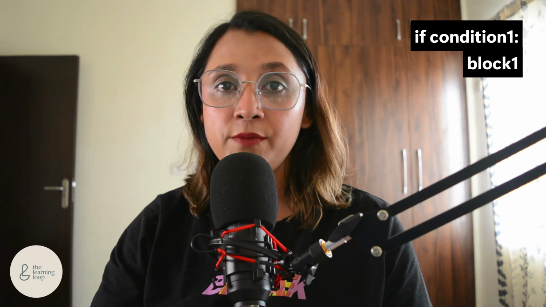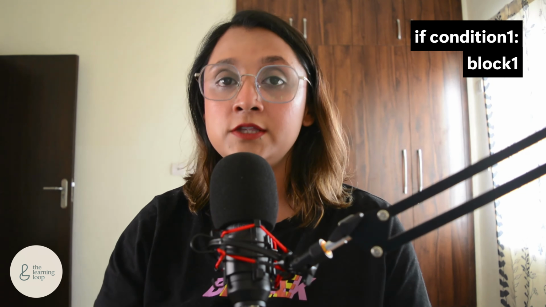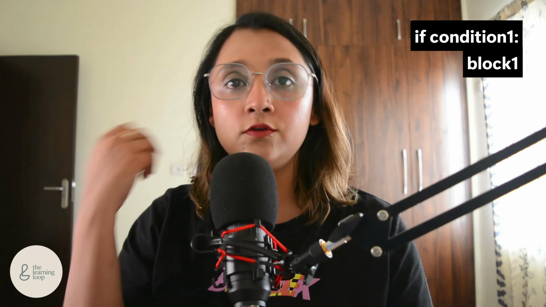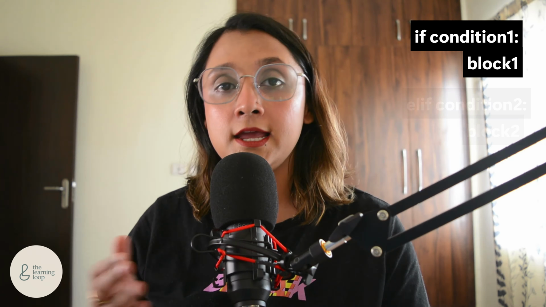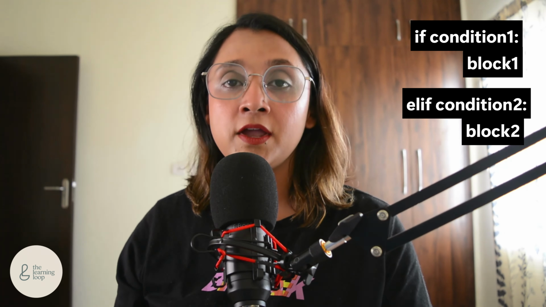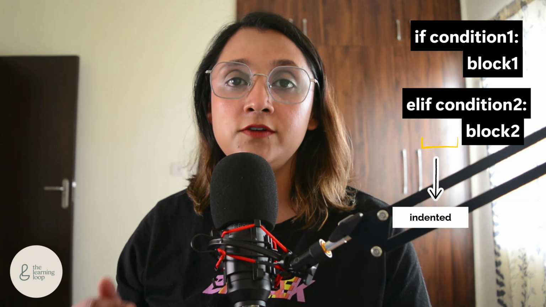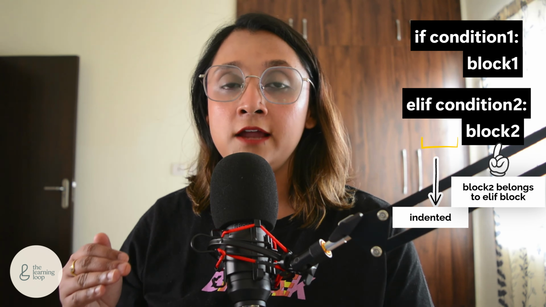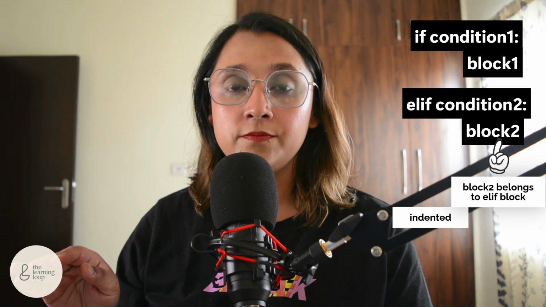Now let's say we have multiple conditions. Once we have written the if condition, we will go to the next line, write elif condition 2 colon, hit enter. Again, the next line will be indented, which means this indented line belongs to the elif block.